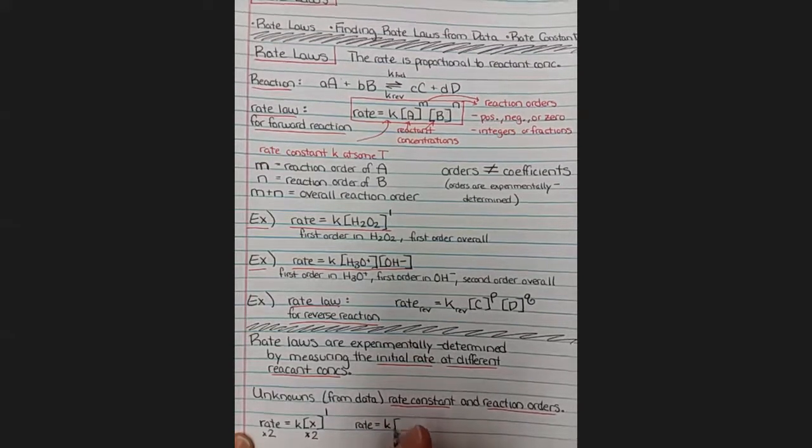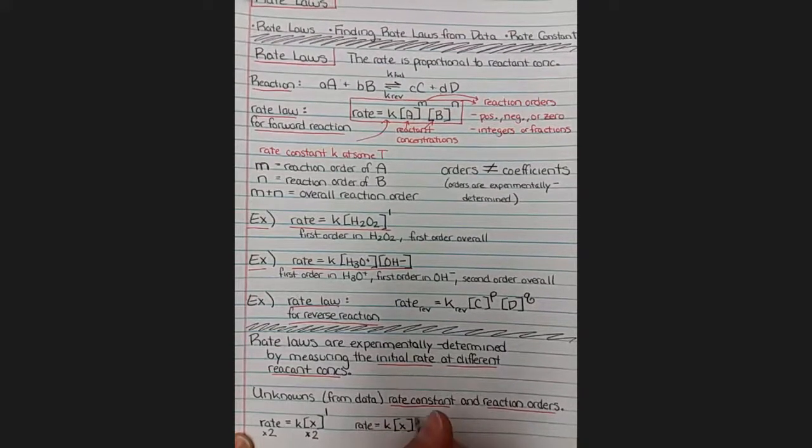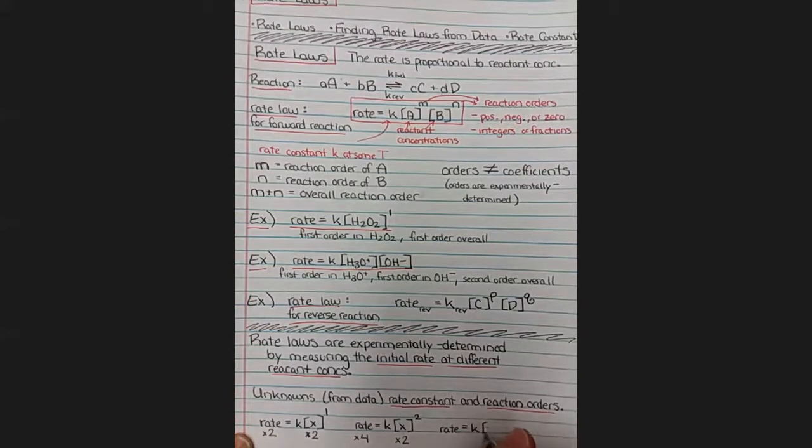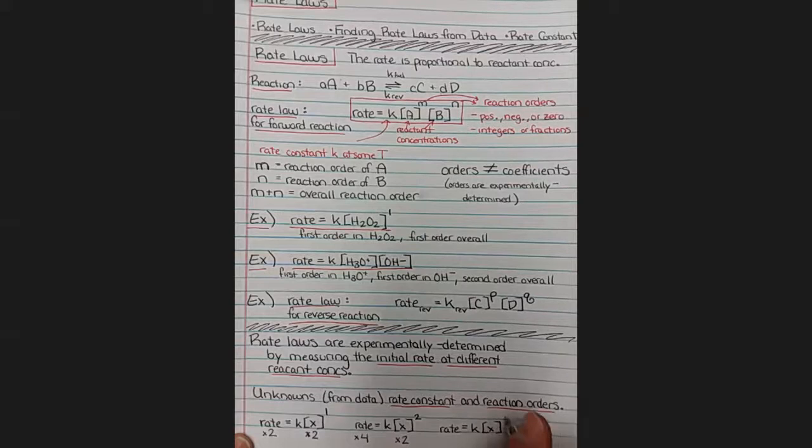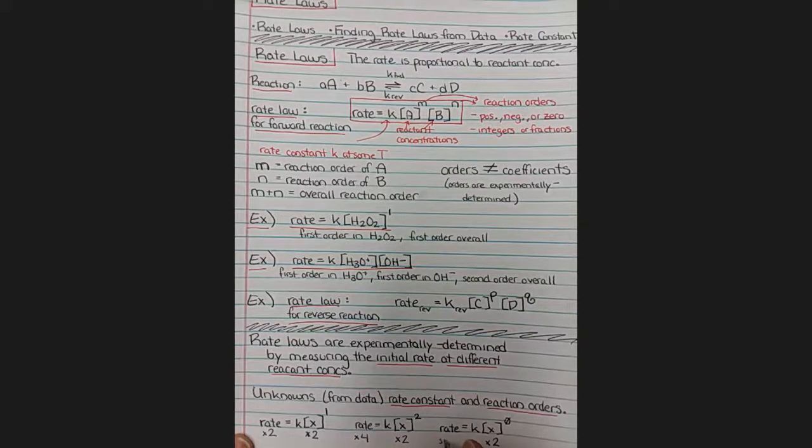Or if we had X with an order of 2, if we multiplied X by 2, it would multiply the rate by 2 squared, by 4. Or if our rate law looked like this, rate equals K times X to the 0, no matter what we do to the X, the rate is always going to stay the same. So I guess that would be like multiplying by 1.